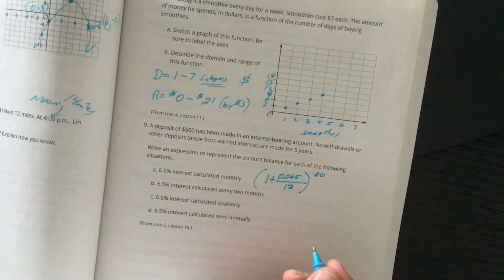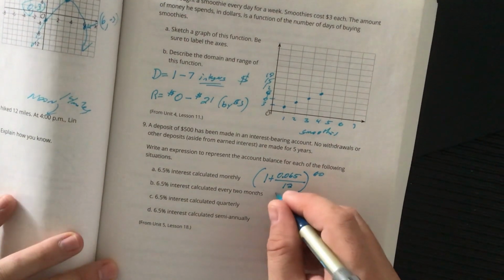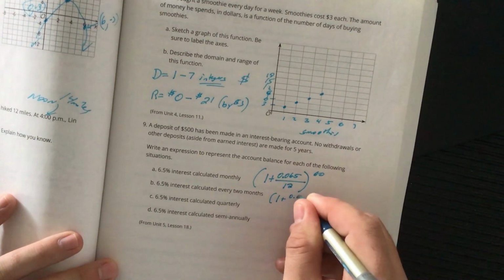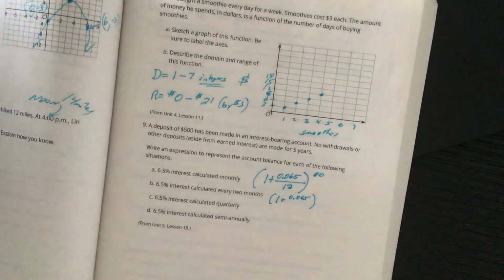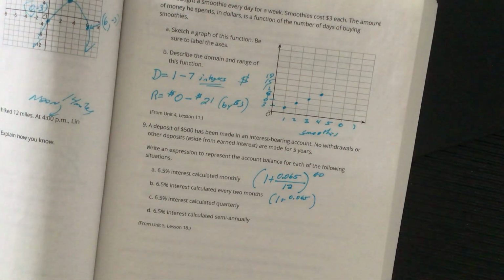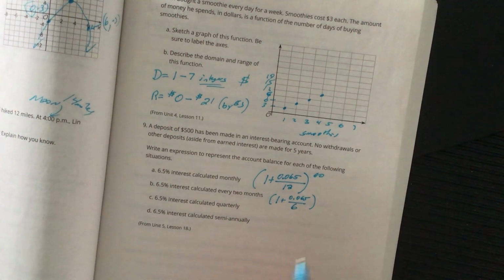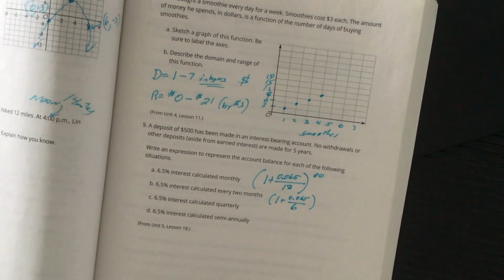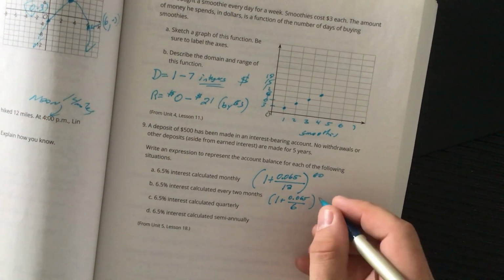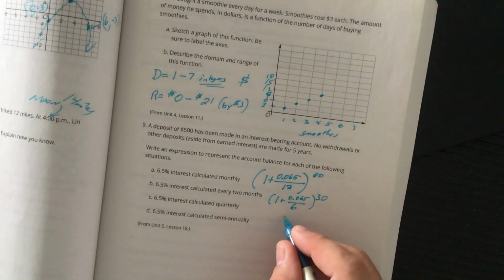Second one, what changes? Okay, every 2 months. So how many of those do we have in a year? 6. And how many 2-month periods do we have in 5 years? There's 6 a year, you said, for 5 years. 30.